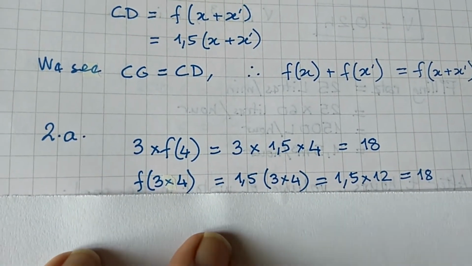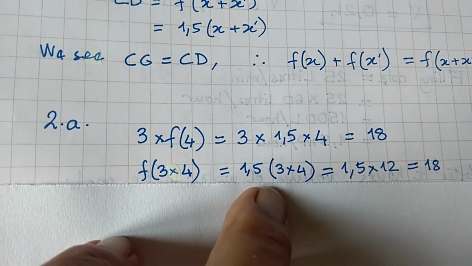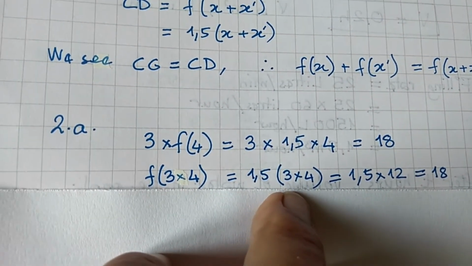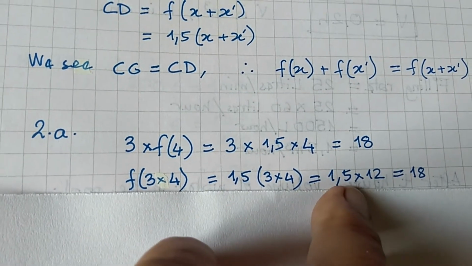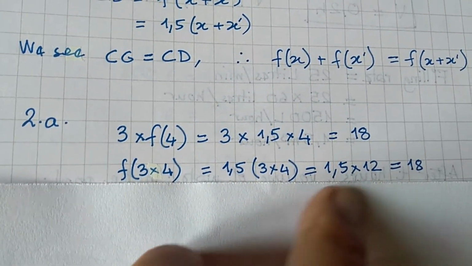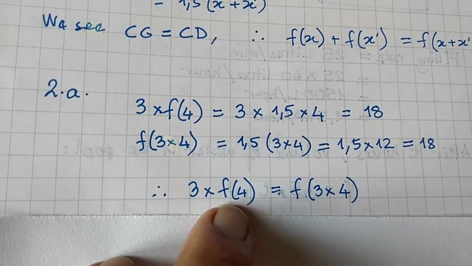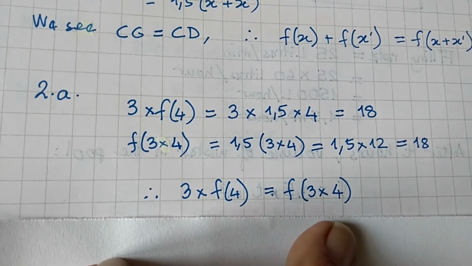Similarly, the second one, f de 3 fois 4, so this is 1,5 fois 3 fois 4 is 1,5 fois 12, 3 into 4 is 12, is equal to 18. Again, so we can see, therefore 3 fois f de 4 est égal à f de 3 fois 4.